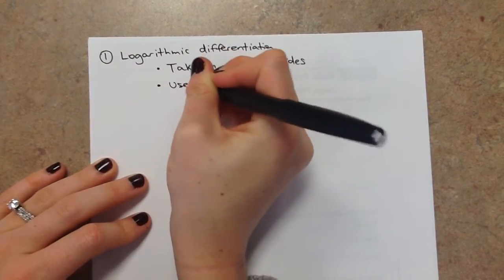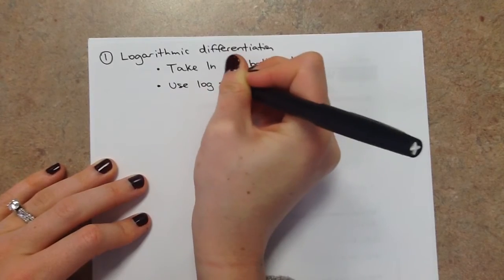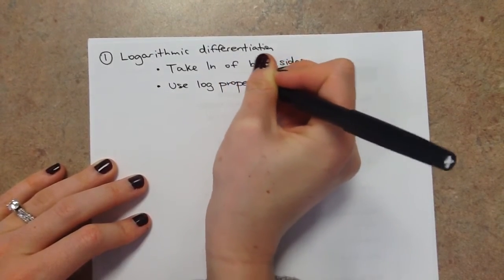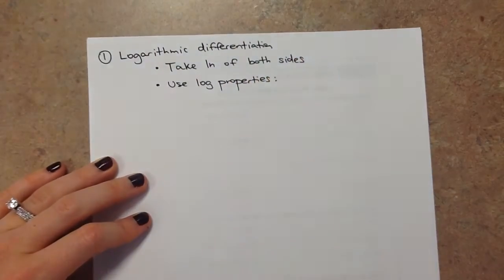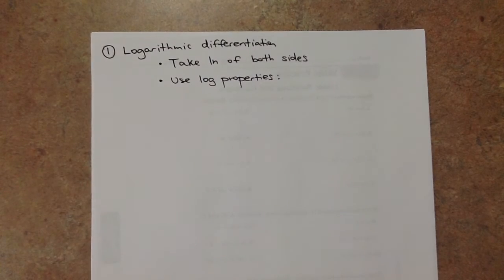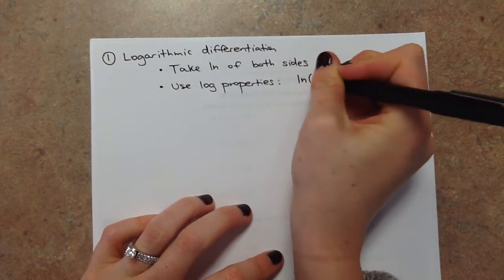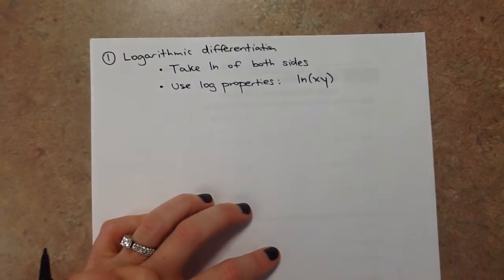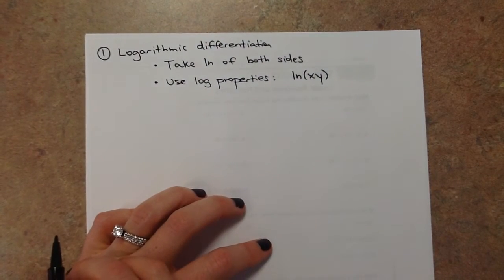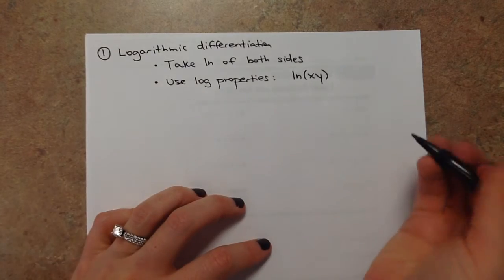Then use your log properties to get everything all nice and cleaned up. Okay, so the first one tells us that if you have a product on the inside, you can split it up as addition of 2 separate logs.